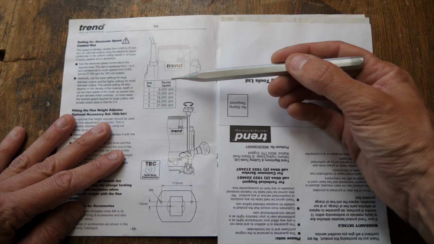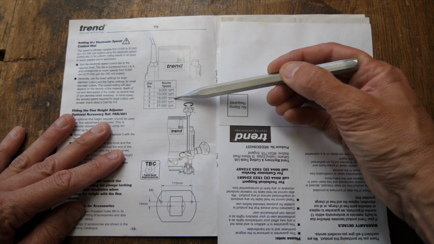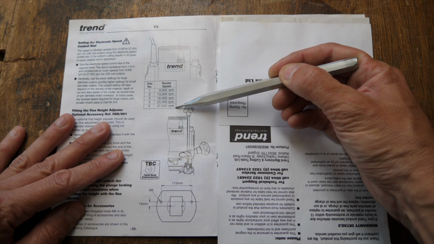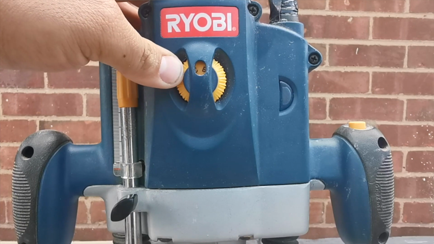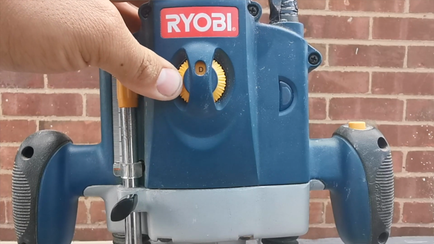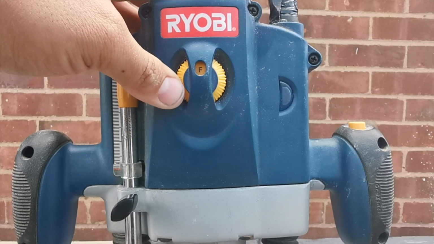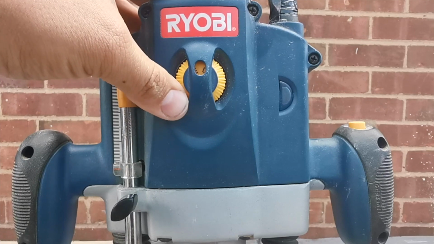Your router machine, whatever manufacturer it is, should have in its manual tabulated speed 1 equals, in my case, 9,000 RPM. Speed 5 equals 27,000 RPM. It might be A to E. I know I used to have a Ryobi router years ago, and that was lettered A to E. A was slow and E was fast. So it depends on your machine. That's going to be specific.